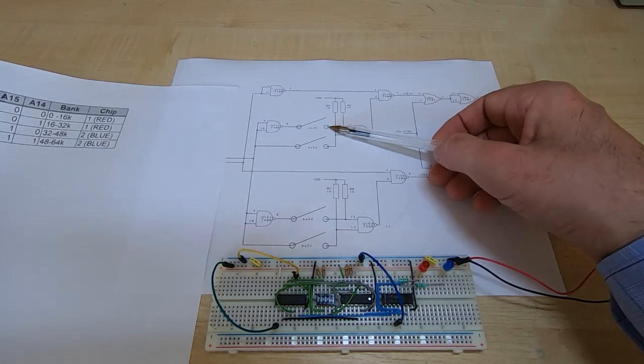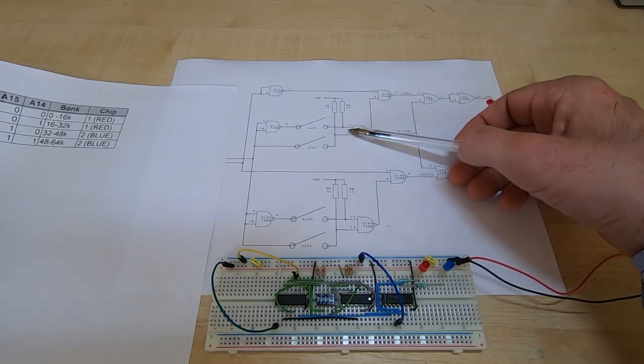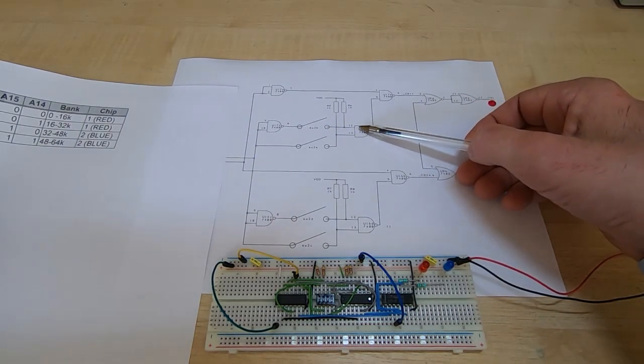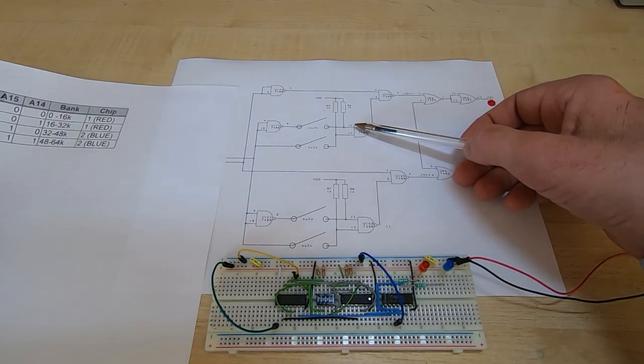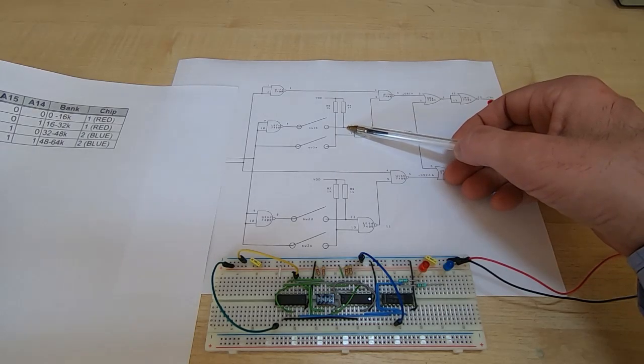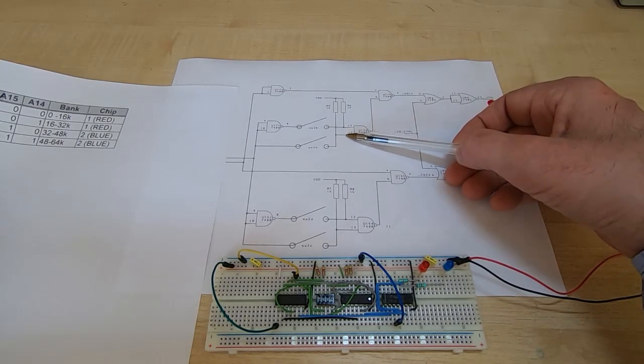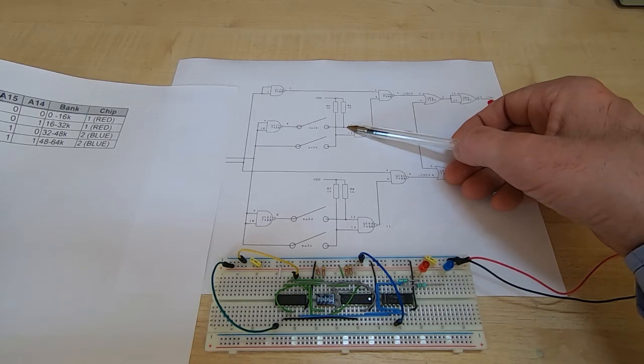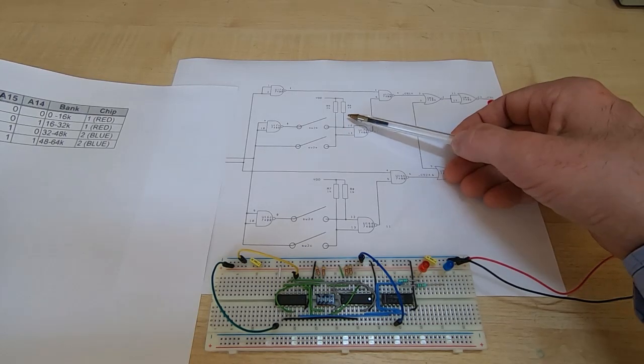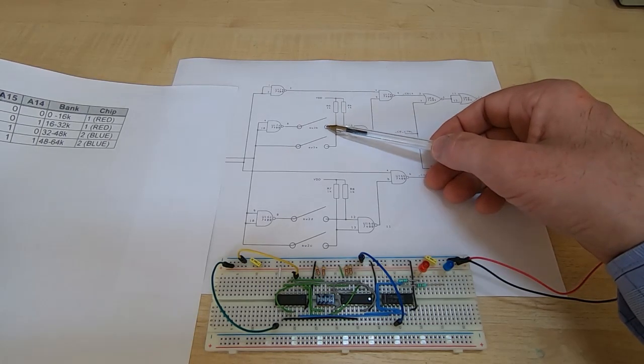The 2 switches operate by effectively overriding one or other input to these gates, and that enables the particular 16k block within each chip to be either actively selected or permanently deselected when the switch is open.